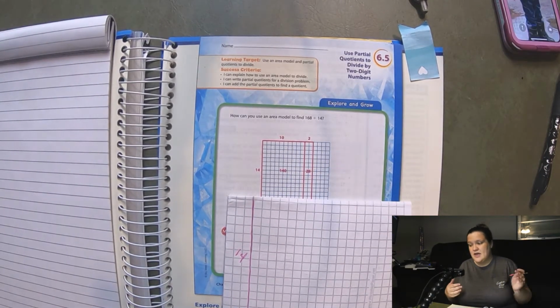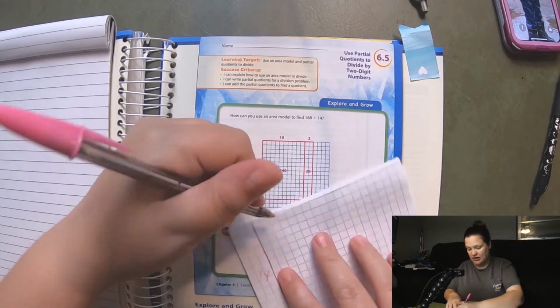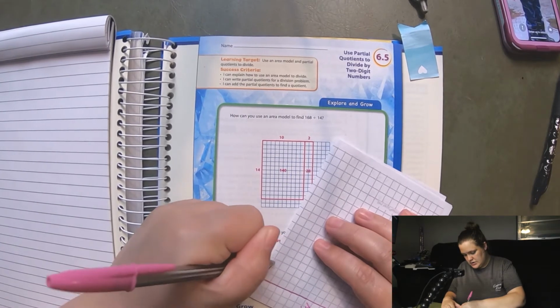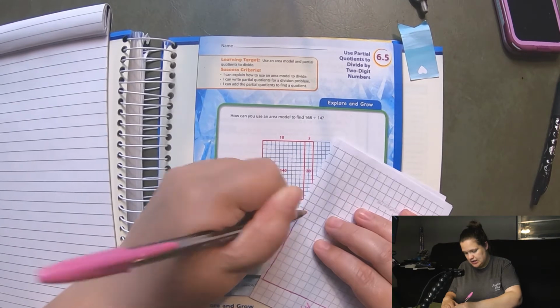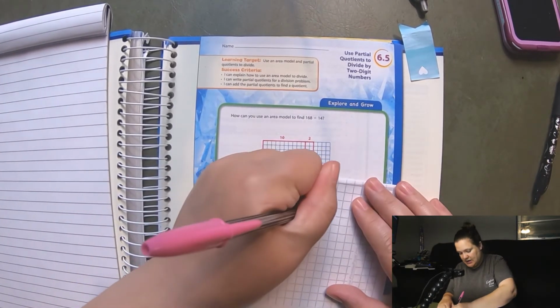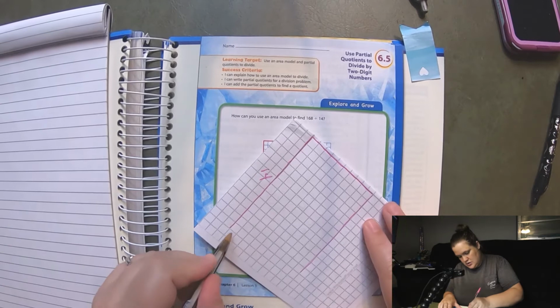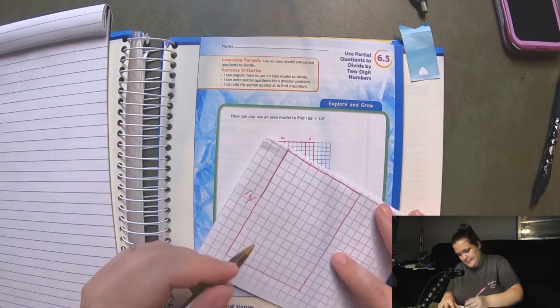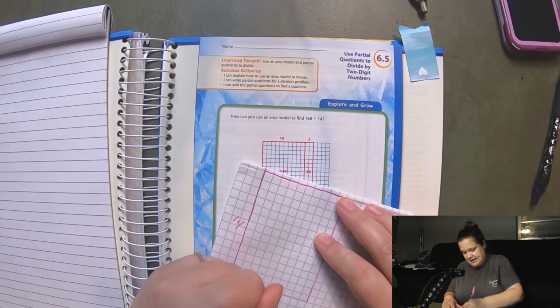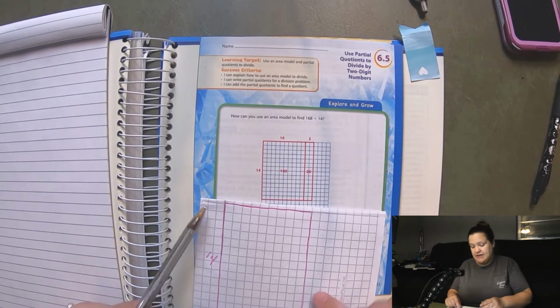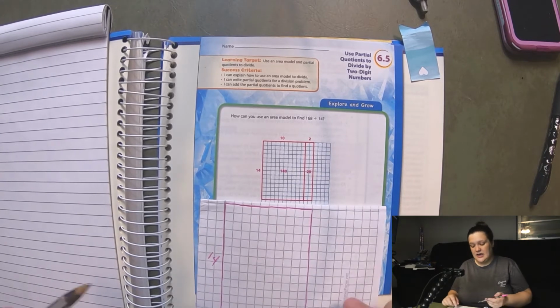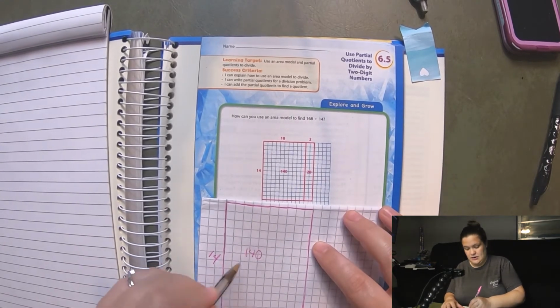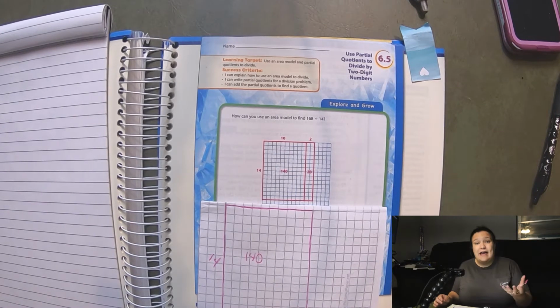So we're going to say that the first partial quotient is 10. So we're going to go 10 across. 1, 2, 3, 4, 5, 6, 7, 8, 9, 10. Okay, and we're going to go ahead and close that rectangle out. Like that. And this one is 10. The area of this one, if you were to multiply 14 and 10, is 14 with a 0, right? 140. Okay, so now what is left?